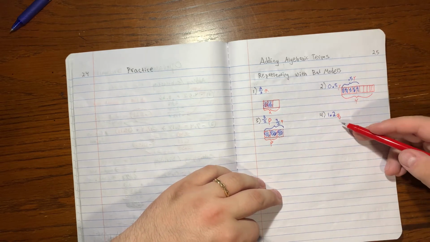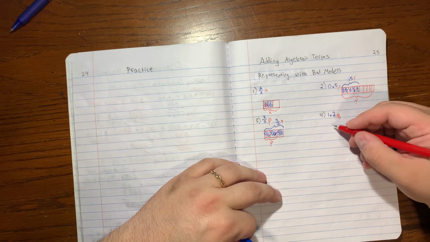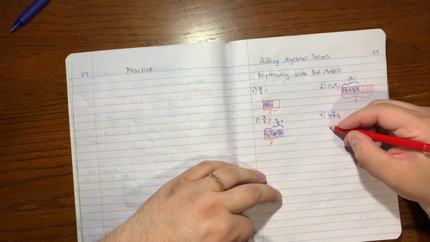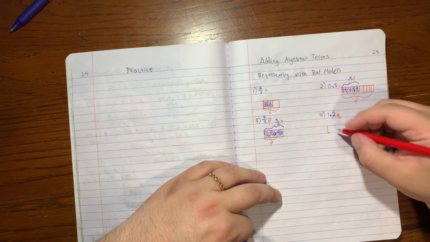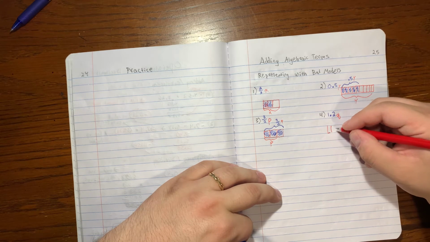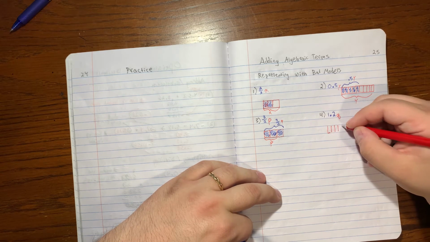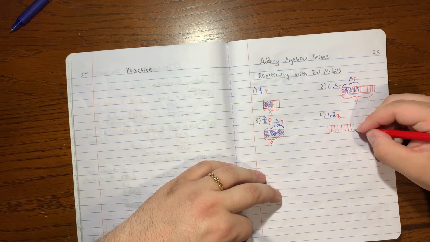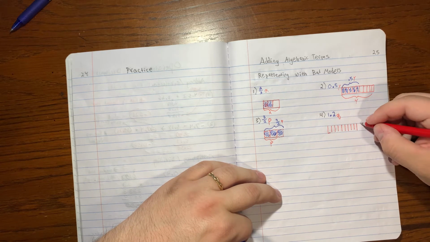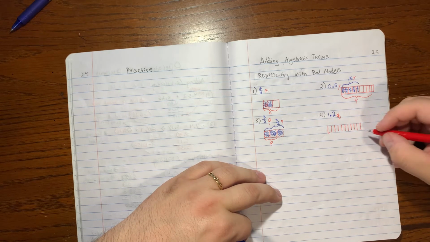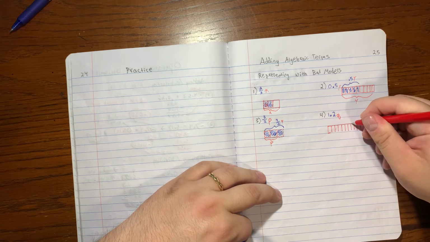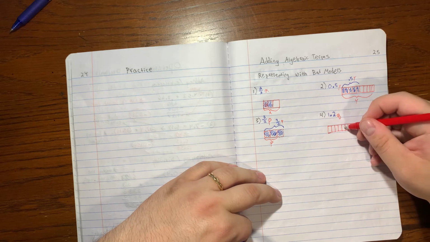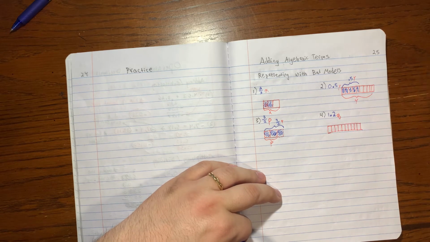And it's the same thing here with 1.2q. Okay, I'm still going to do it in tenths because we're in decimal form here. So let's do it this way. That's 1, 2, 3, 4, 5, 6, 7, 8, 9, 10. 1, 2, 3, 4, 5, 6, 7, 8, 9, 10. It's always good to double check.